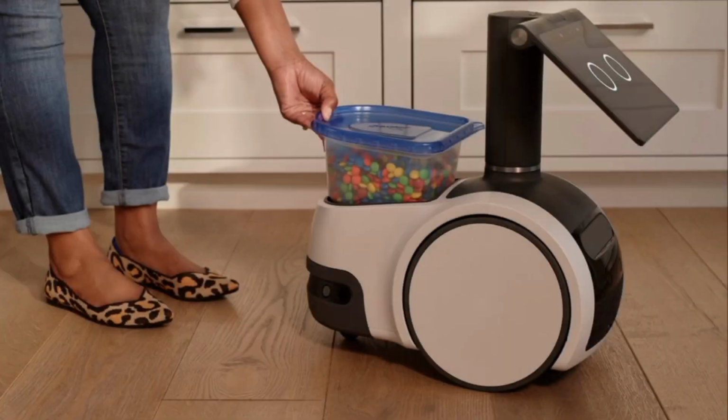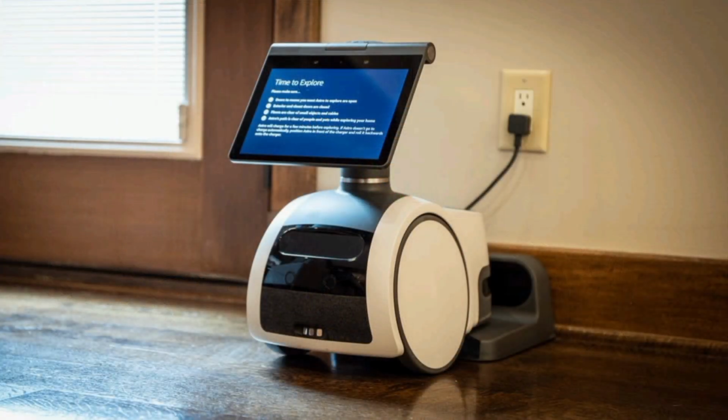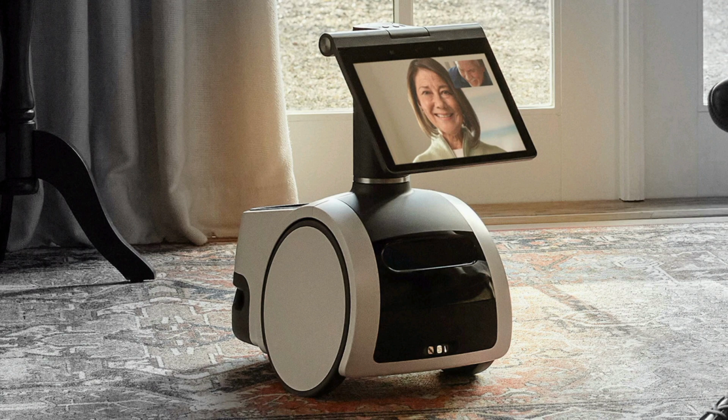commands, and integrating with smart home devices. Astro can navigate autonomously and features a built-in display and camera.